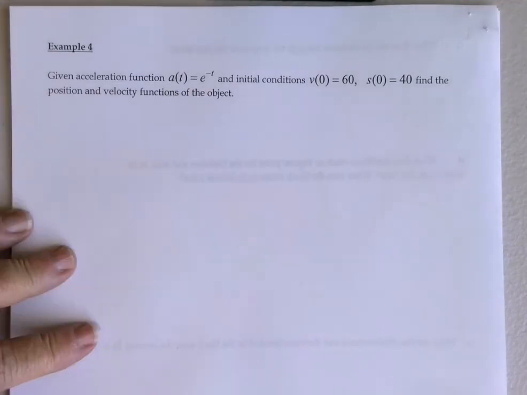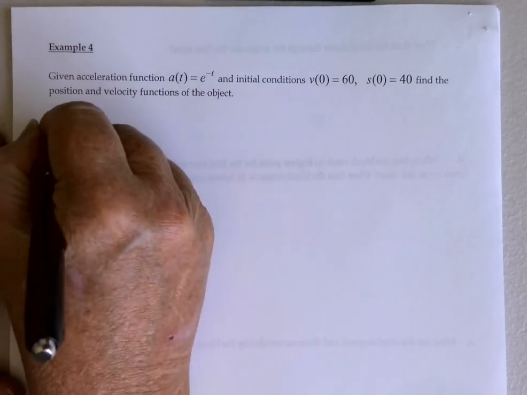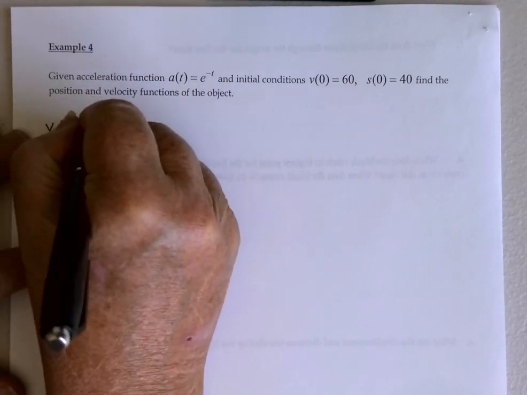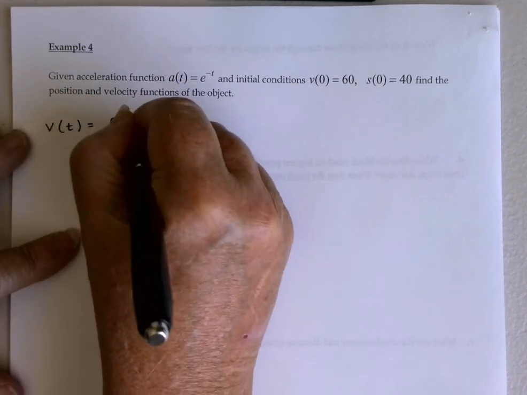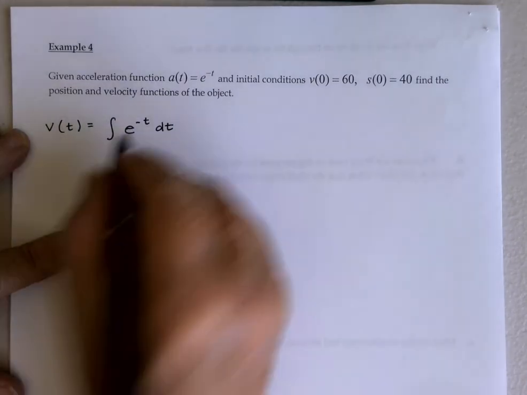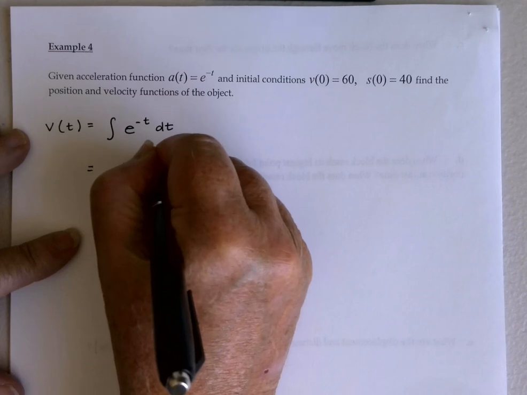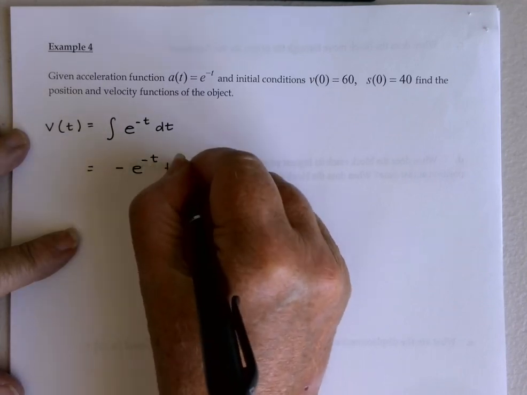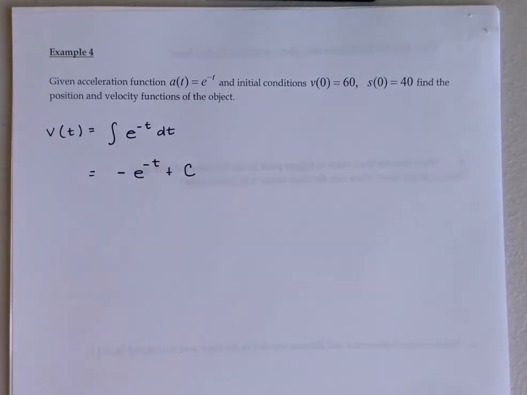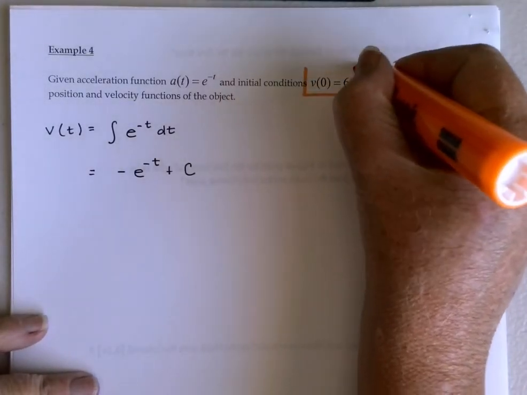All right, so we know acceleration. If I integrate that, it will give me velocity. The integral of e to the minus t would be minus e to the minus t. And this is indefinite, so I would have that plus c, that constant of integration. And I'm going to go ahead and use my velocity initial condition.